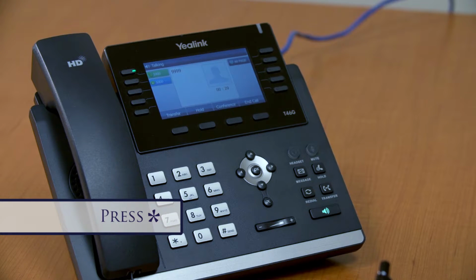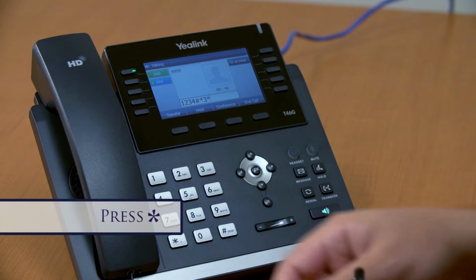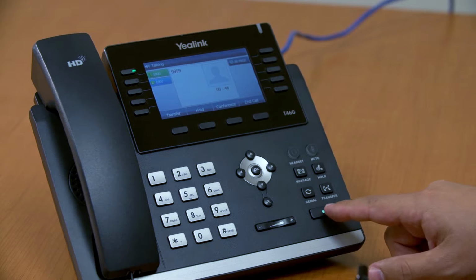Press 0 for next message. Press 1 for previous message. Press 2 to repeat current message. Press 3 to delete current message. We'll go ahead and delete the message. To delete message, press star. And confirm. Cancel, press pound. Message deleted. End of messages. Press star to play. Press 9 for options. To exit. And that's how you retrieve your voicemails on your phone.